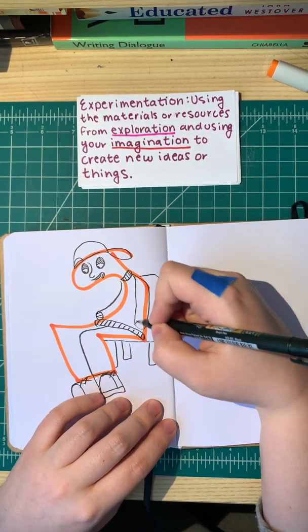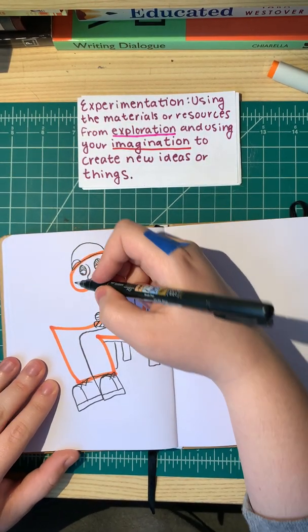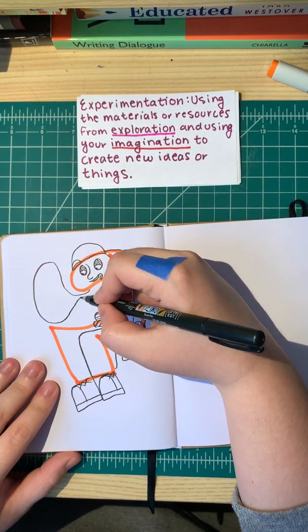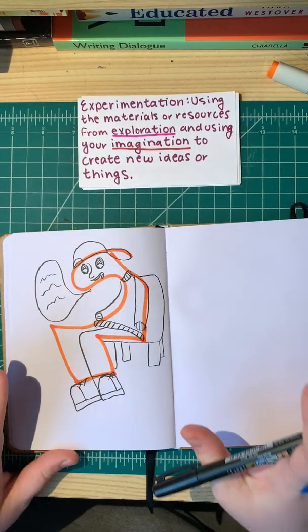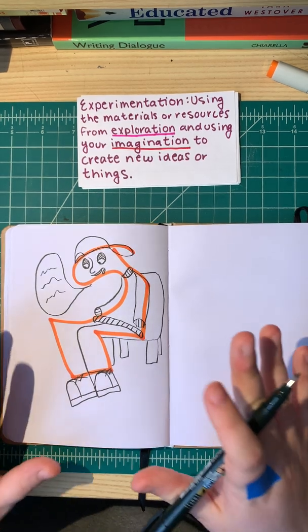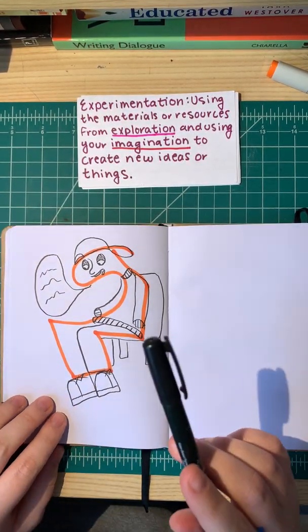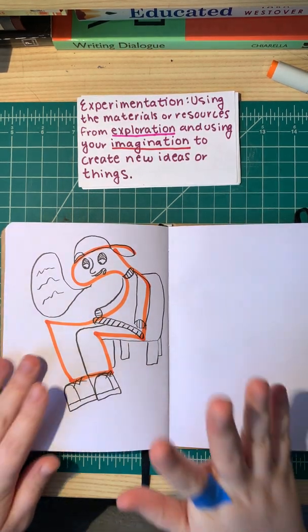Right there. And I wonder, maybe he's saying something. Scribble, scribble, scribble. And I feel like we are done. So this is my character that I turned from a shape to a character. Now, that is so fun.